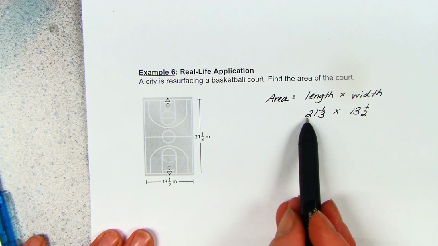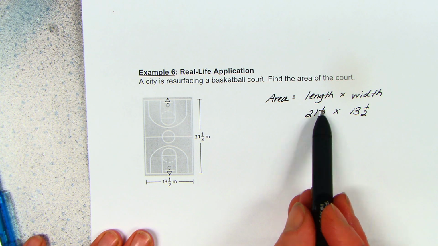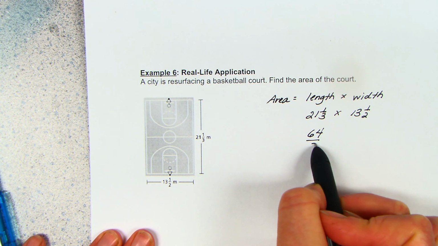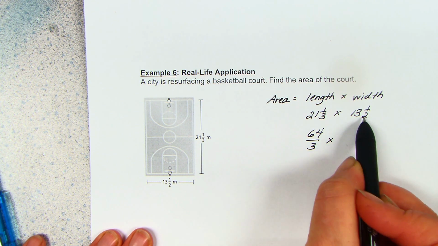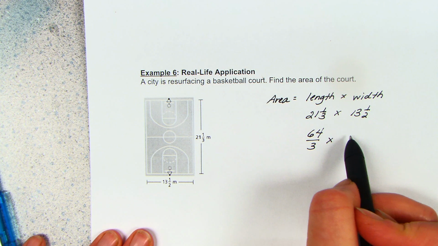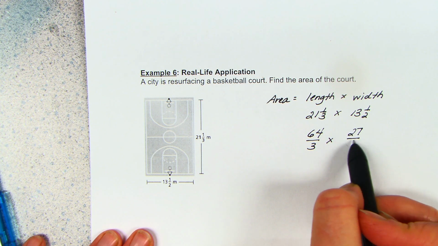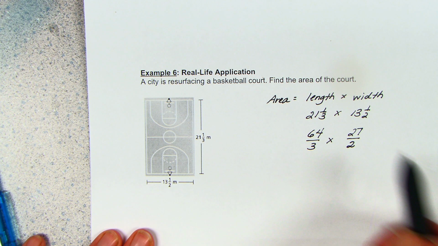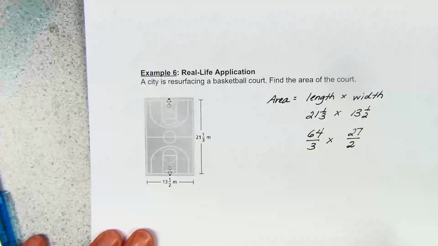Okay, 3 times 21 is 63, plus 1 more is 64. And 2 times 13 is 26, and 1 more is 27. Aren't you glad you know how to cross cancel? Because I would not want to do 64 times 27.